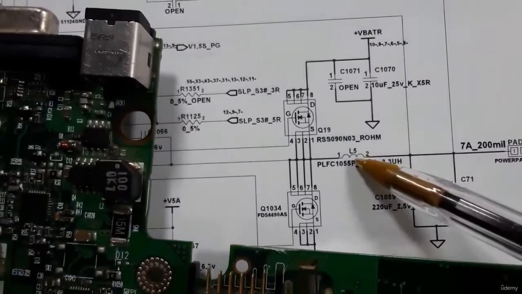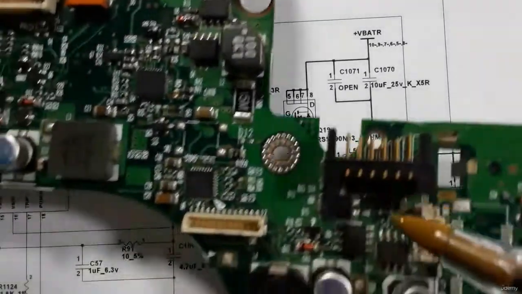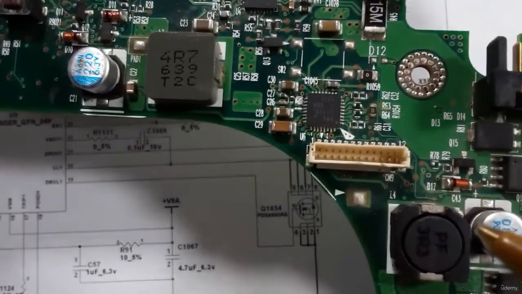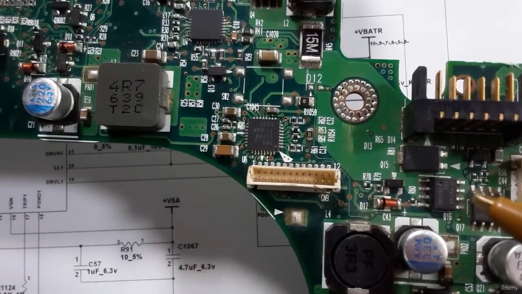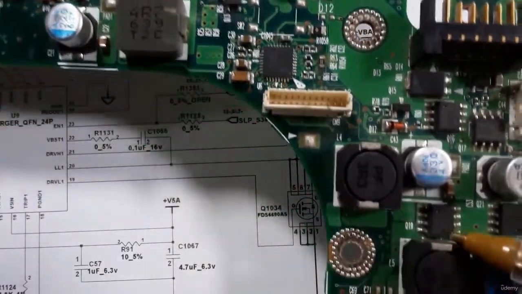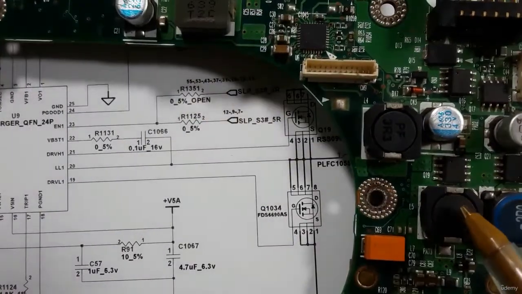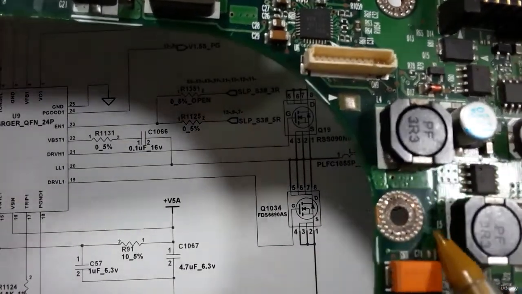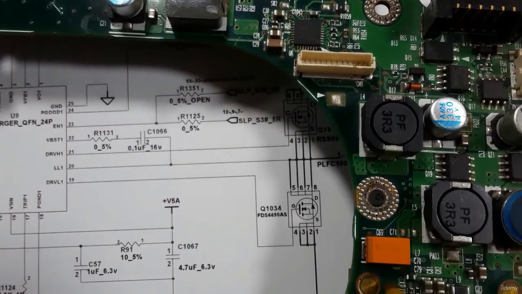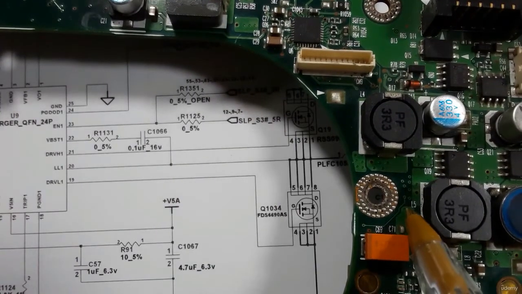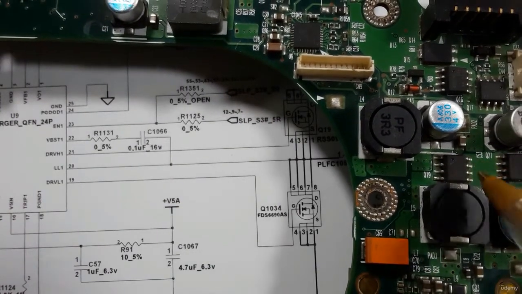Okay, the coil is L5, as you can see here, near to this MOSFET. As you can see, near to the Q19 we have L5. Okay, this is L5, and we have Q19.